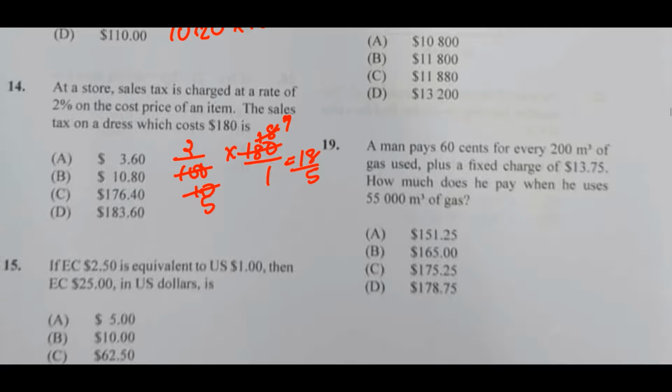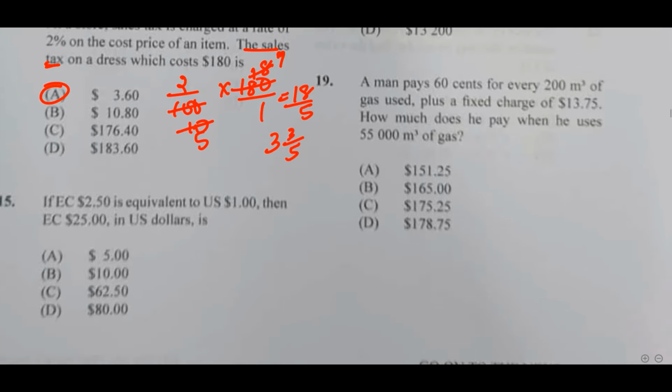I know that 5 into 18 goes 3 times, remainder 3 over 5. I know that 3/5 as a decimal is 0.60. So our answer for the tax is asking for the sales tax. That's the key. The sales tax is $3.60. It didn't ask for the cost of the dress with the tax, just asking what's the tax on the dress. Alright. Number 19.